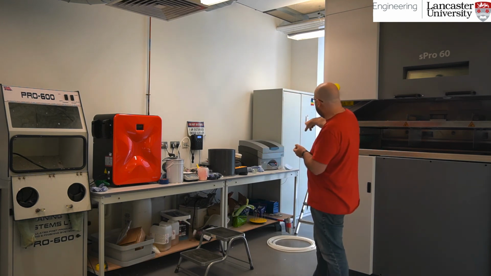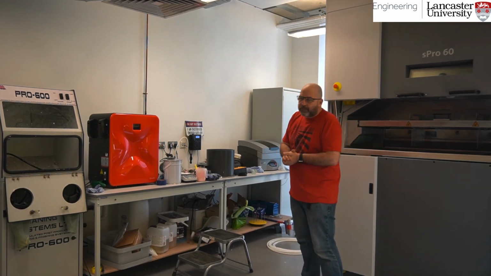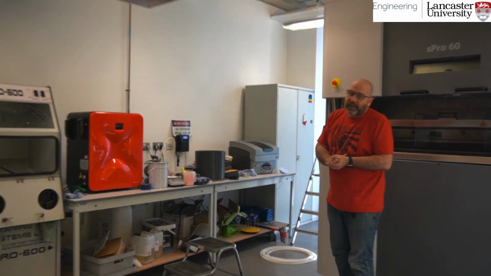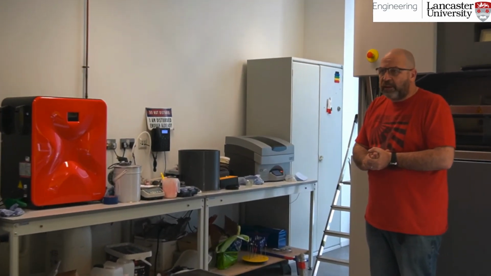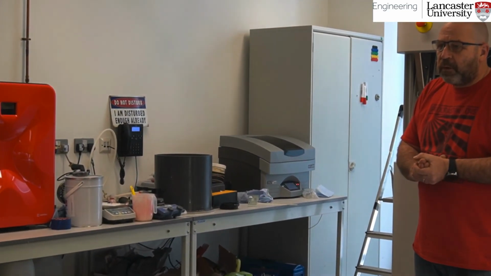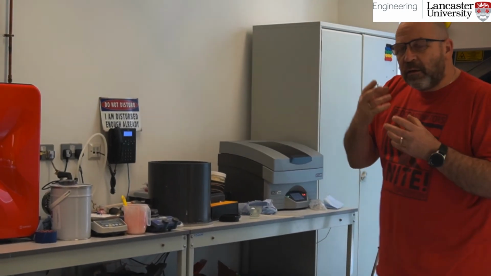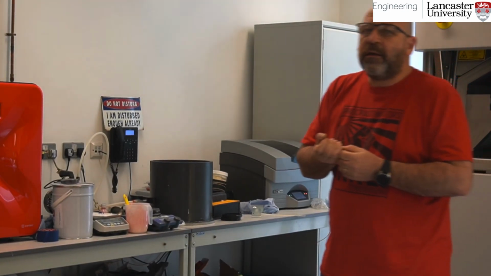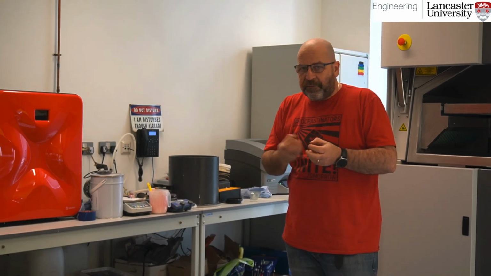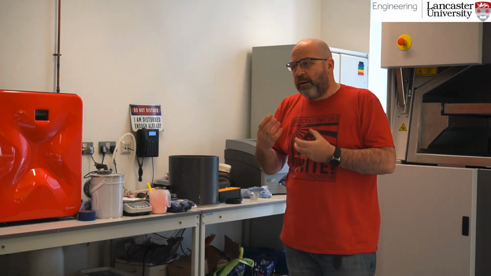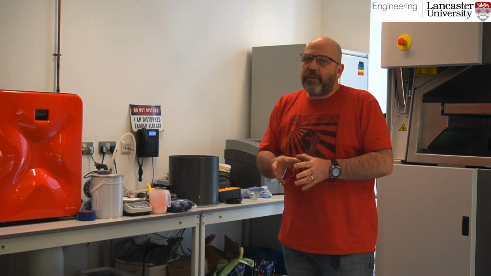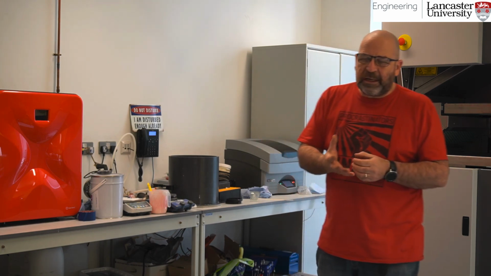The last machine is the Solidscape Z Studio in the corner. Now that's quite a specialist machine. That will only print in wax, and it's specifically designed for investment casting. Very, very precise. It's by far our most accurate machine and most precise machine, with layers going down to around 6 microns.